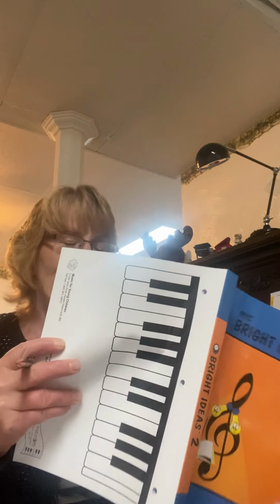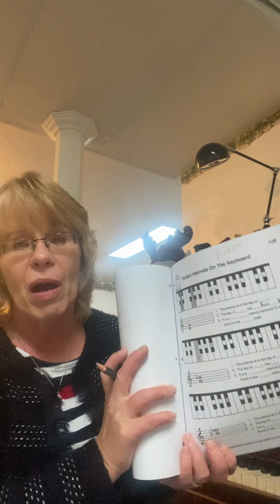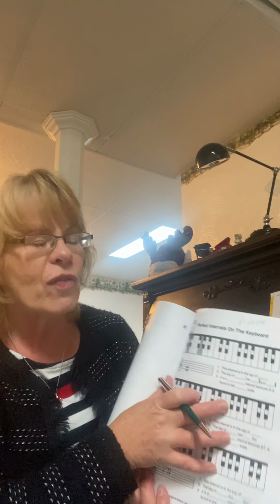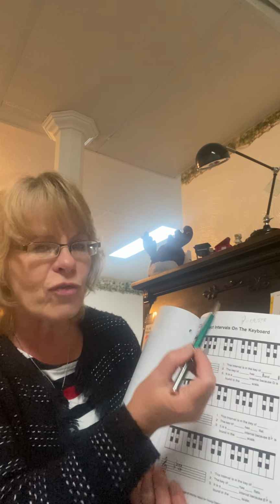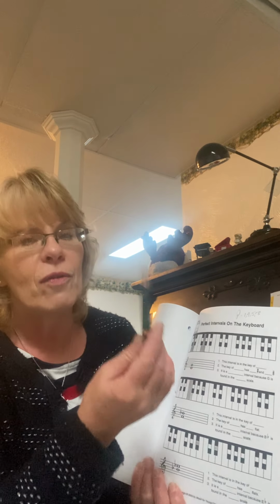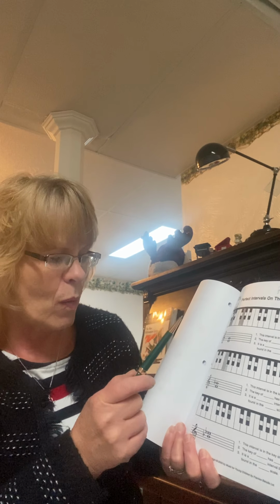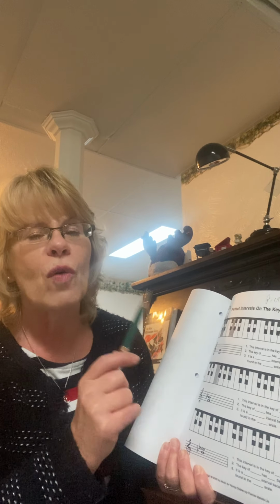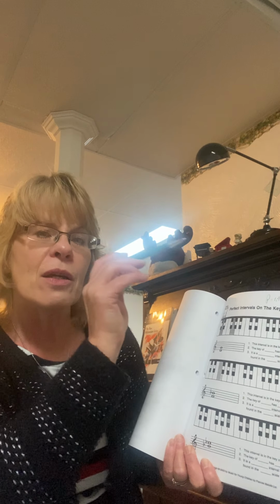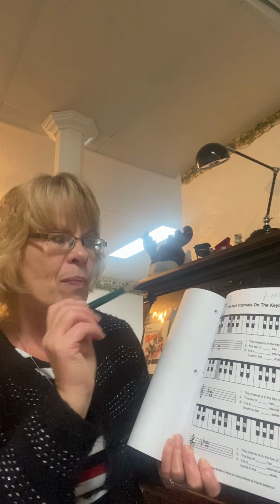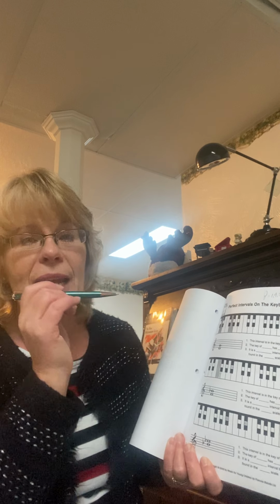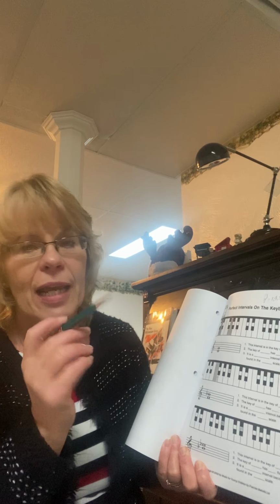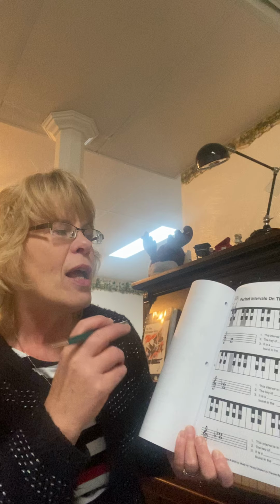Okay, then page 109, we are looking at perfect intervals. So we've had major and minor so far. Our perfect intervals are a perfect first, fourth, fifth, and eighth. So a perfect first is the very same note. Perfect fourth would be like going from C to F. Okay, perfect fifth, C to G, and C to C is a perfect eighth or a perfect octave.